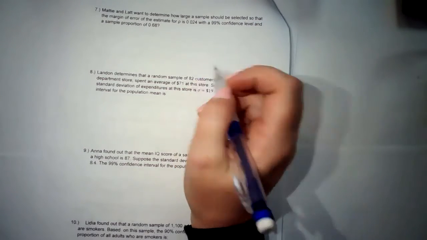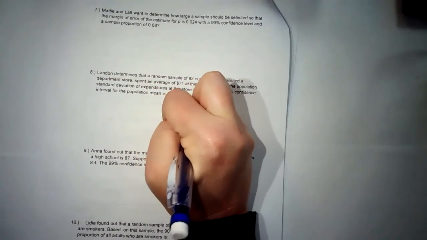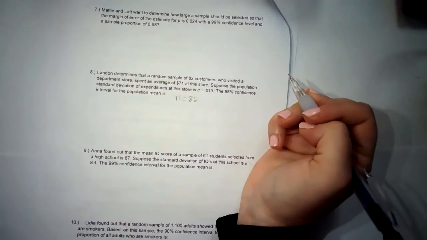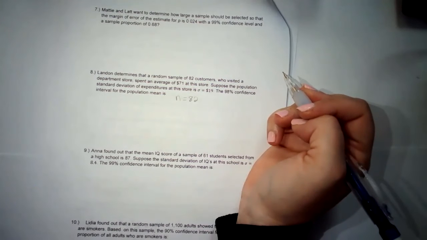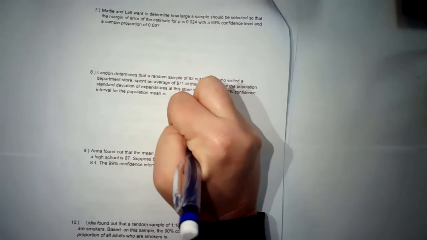Okay, so number 8. Okay, so Landon determines that a random sample of 82 customers who visited a department store spent an average of $71 at this store. Okay, so what is 71? That's our X bar because it's a mean, but it's in the same sentence as the sample.